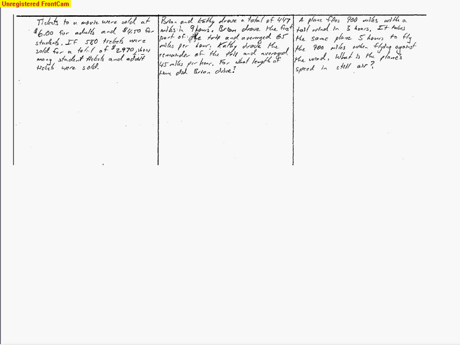Here's the question. This is an important thing. This tells us where our variables go. How many student tickets were sold, and how many adult tickets were sold. Okay, so let's do this. Let's call A the number of adult tickets. And instead of S, let's go with C for the number of students, because an S might end up looking like a 5. So let's do C equals the number of student tickets.